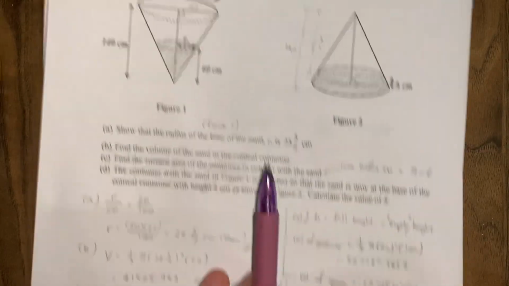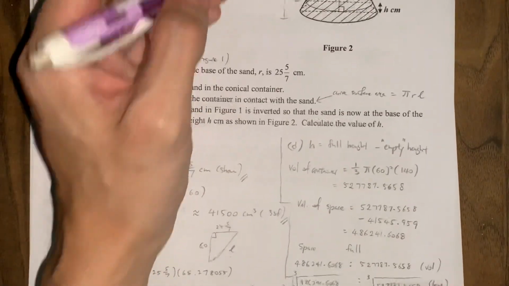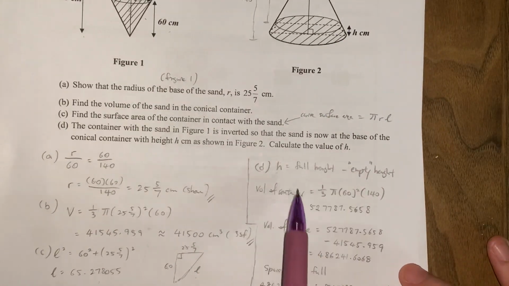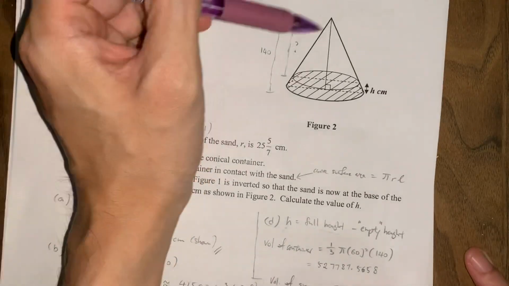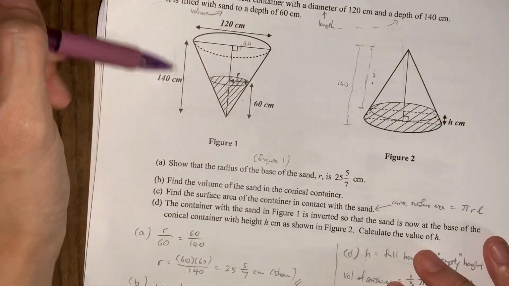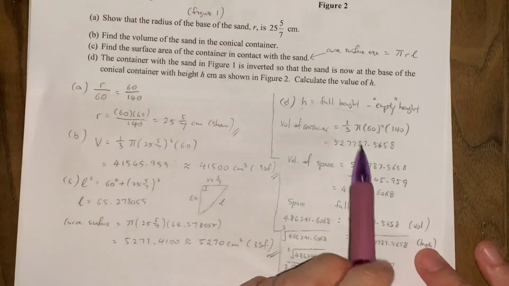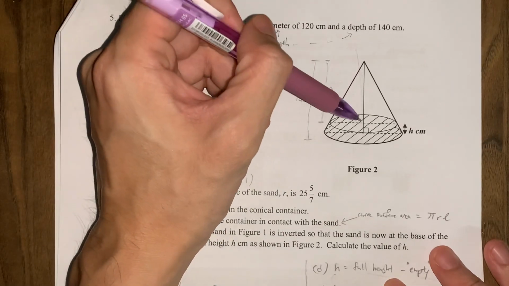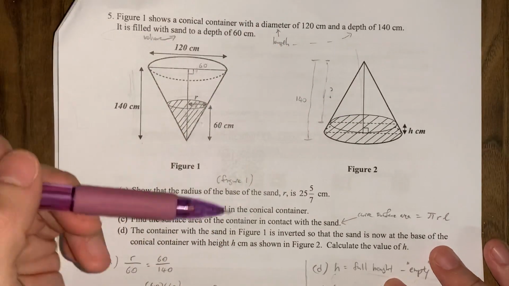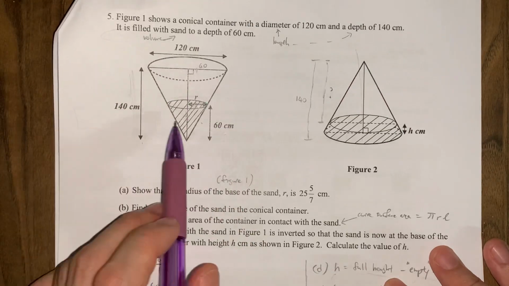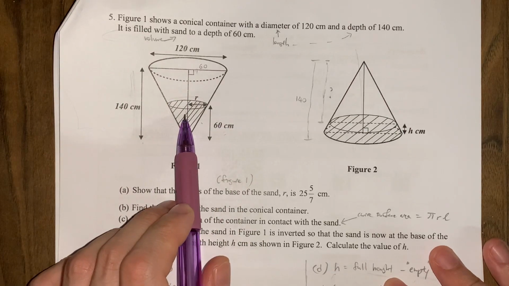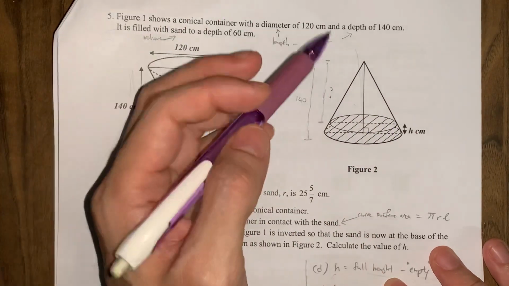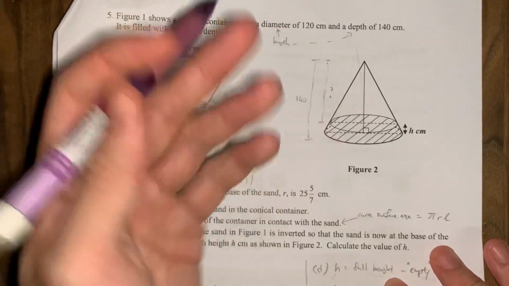So the plan is this. You can see my plan here. The H, this H over here, is going to be the full height, so the full height of the cone, which is 140 here. And then I'm going to minus away the so-called empty height. So I'm going to find the height of this empty space. So what I'm going to do is I find the whole volume of the cone, I minus away the volume of the sand. Then I know what is the volume of this empty part. And then I work backwards because this is a cone shape. I can work backwards to find it.